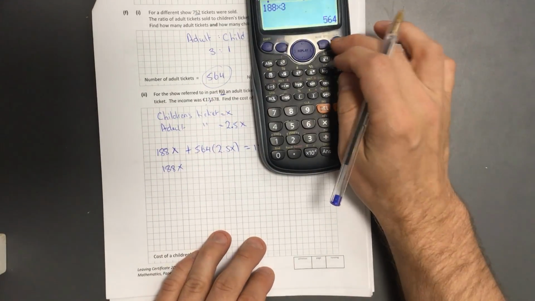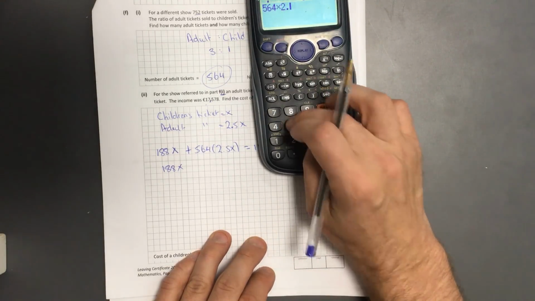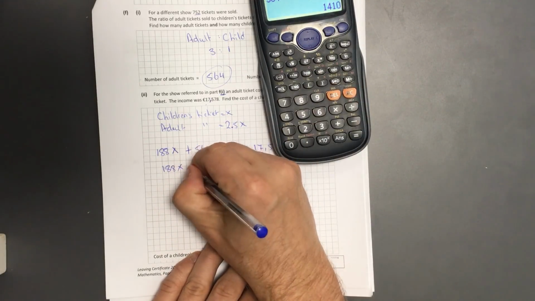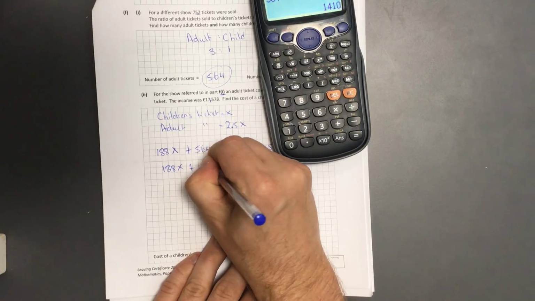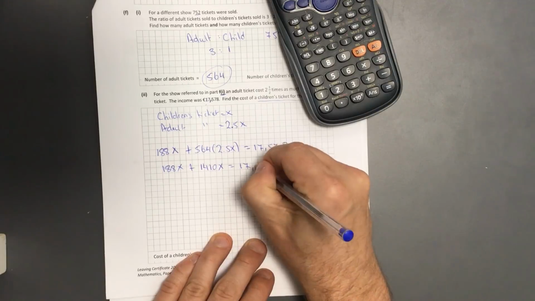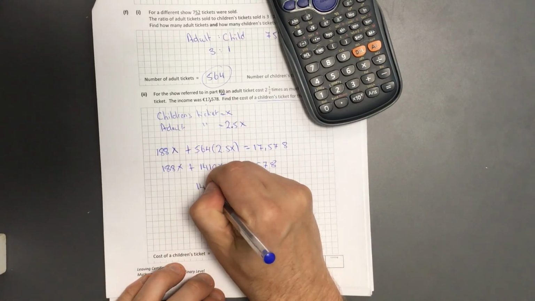In your calculator, you can't use the x, but you can use the constant in front of it and add in the x then. Plus 1410x, and that is equal to 17,578. So I'll just clean this up a small bit.